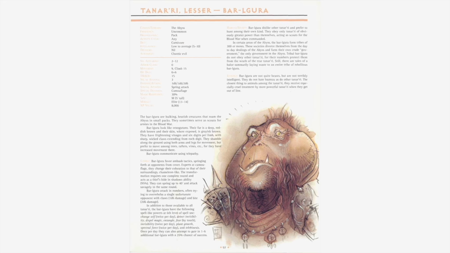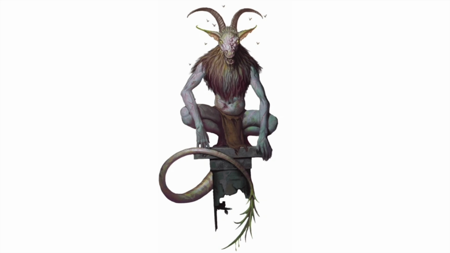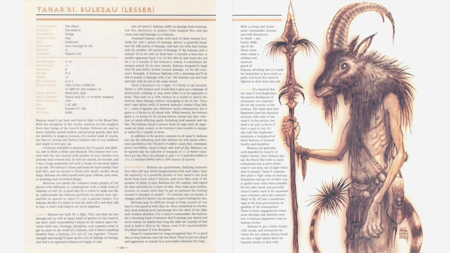The governments are mostly big monkeys in charge of little monkeys, like how most of the Abyss operates, but consisting only of Bar Lagura. Bulezau are the heavy infantry of the Blood War, and that's their main purpose. They're strong, stubborn, stupid, and crazed for bloodshed. They look like minotaurs, except more skeletal and rotten. They attack any enemy they see, and if they go too long without seeing enemies, then everything starts to look like an enemy.